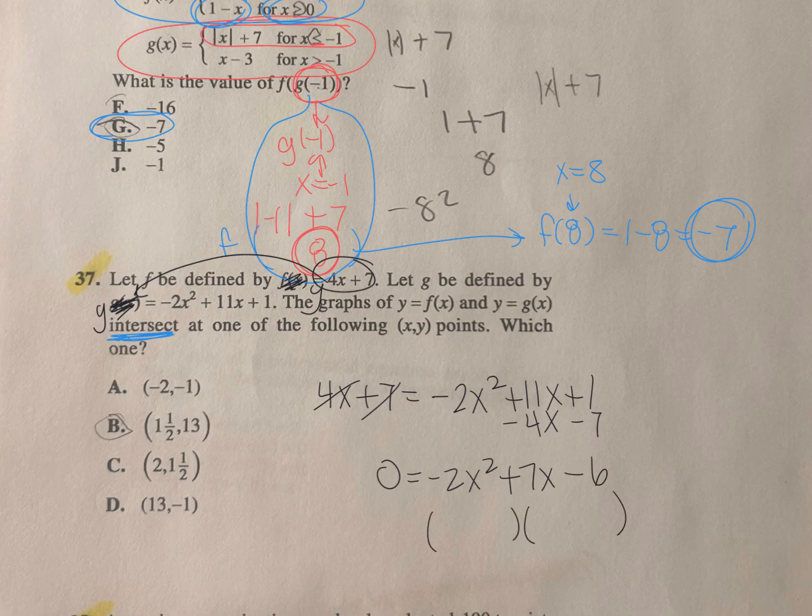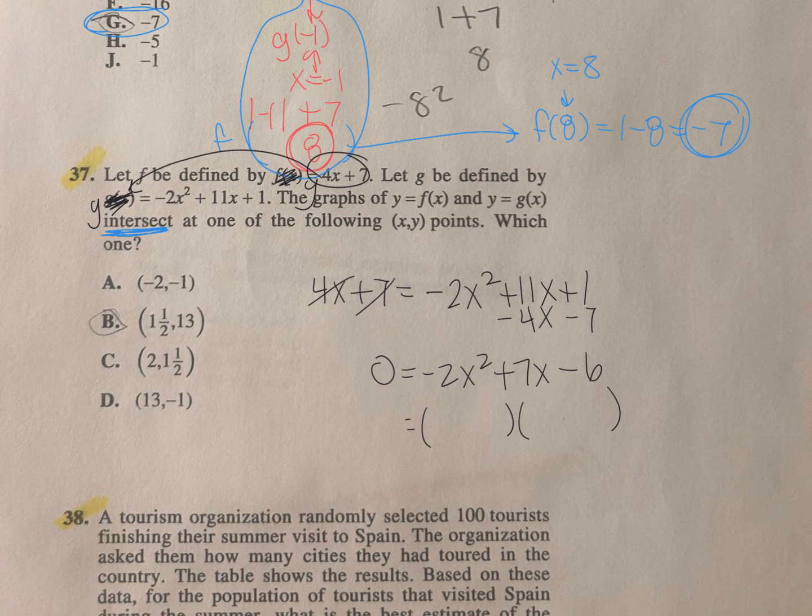Then you can factor it or use the quadratic formula. I hate factoring these. Honestly, if it was me, I'd probably be using the quadratic formula, but I'll work with it. Let's see, that's going to be a 3 and a 2, because that's going to be positive 4x, positive 3x. That gives me the 7x in the middle. And I'll set each one of these equal to 0.